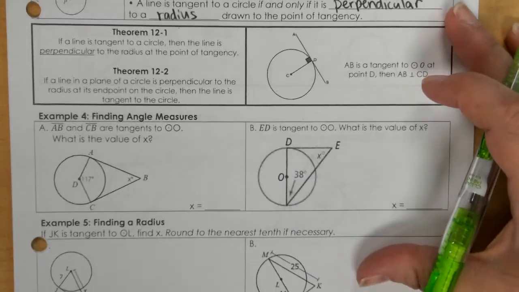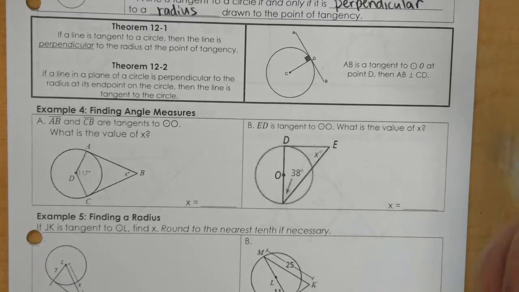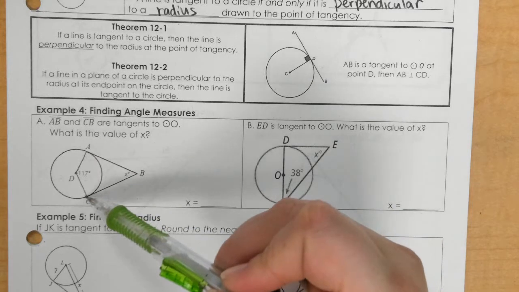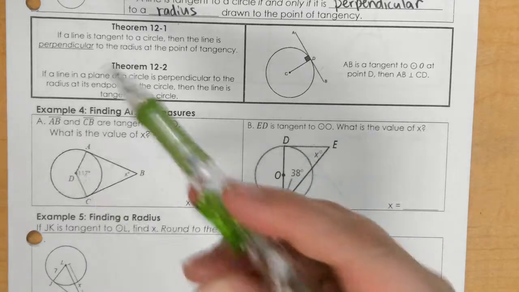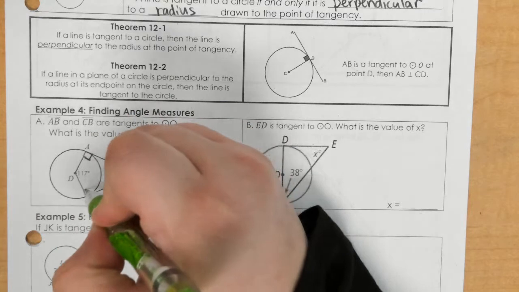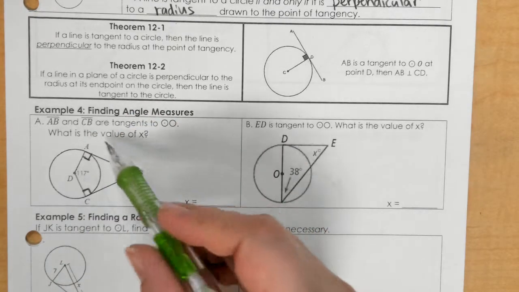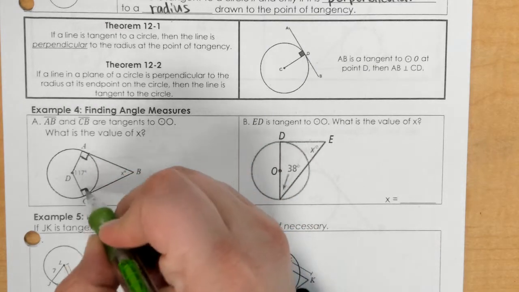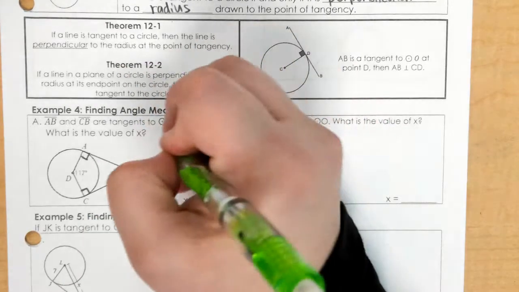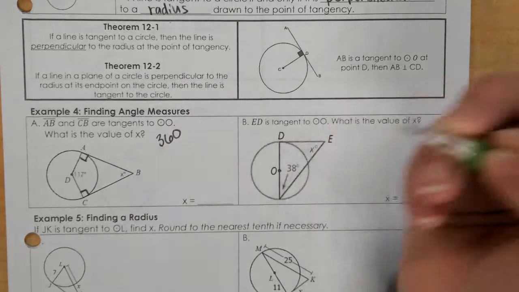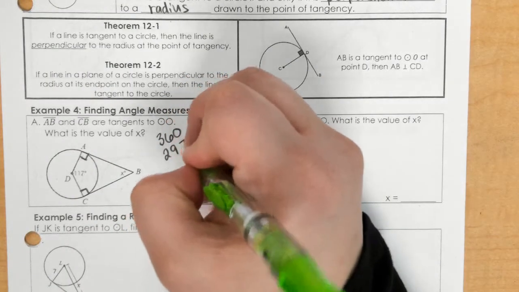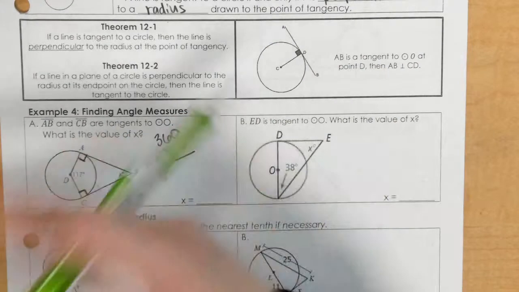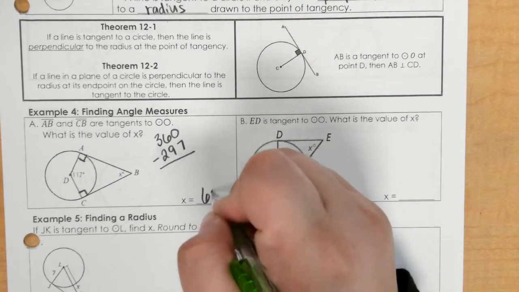Okay, so how do we use that with geometry? As you can see, these two segments right here are tangent, and this is a radius, this is a radius. So this creates 90-degree angles here. And you know that in a quadrilateral you have 360 degrees. And so if you got 90, 90, and 117, that adds up to 297. And if I subtract that from 360, we get our x value, and our x becomes 63 degrees.